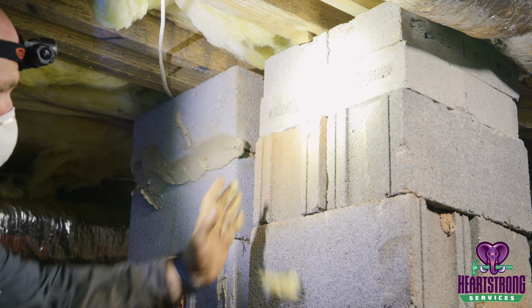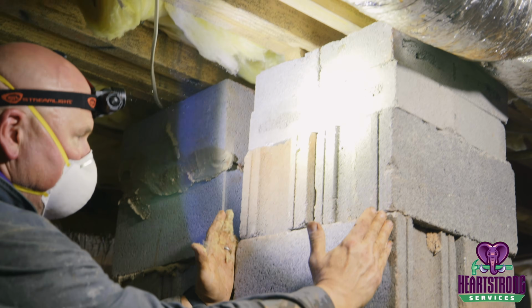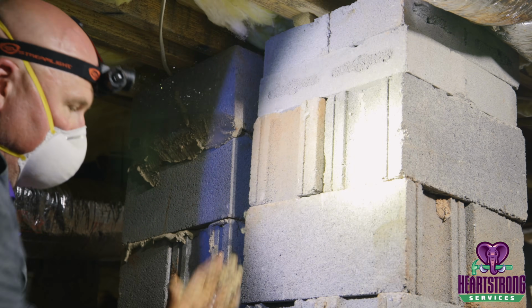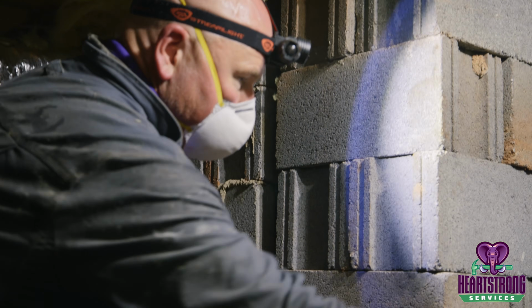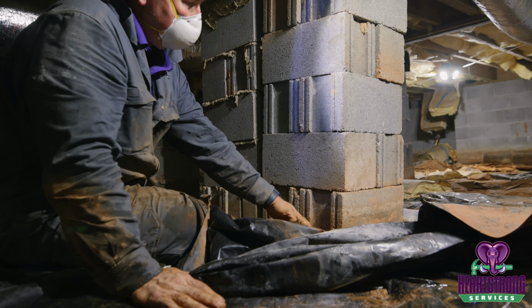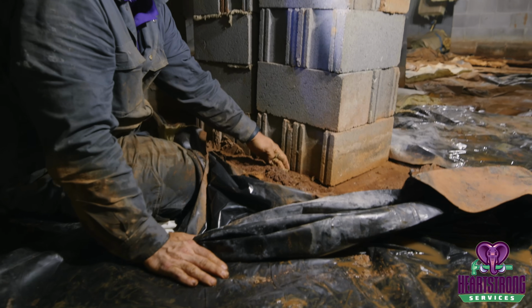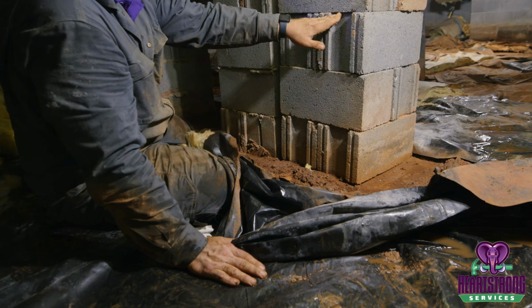It's shimmed, but more importantly, this whole pier right here is slightly shifted over to the right. And it's shifted to the right because of the type of footer that it has. The footer did not come out very far. It only came out to about right here. And also because this thing was never mortared up.